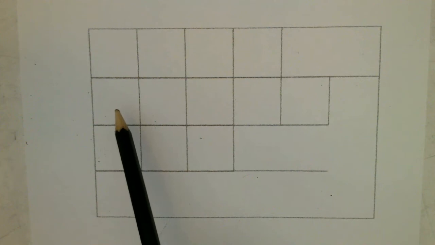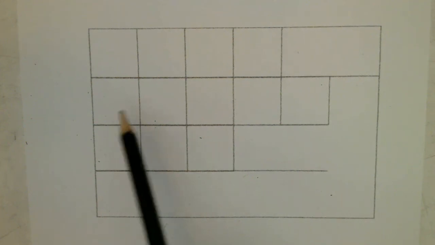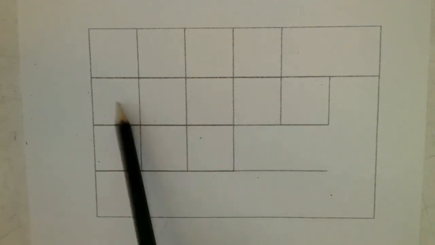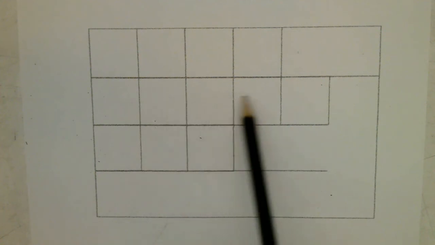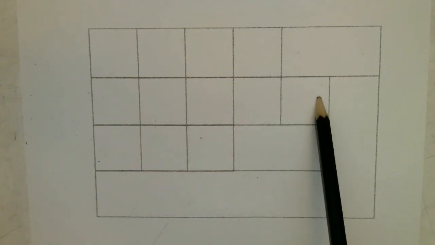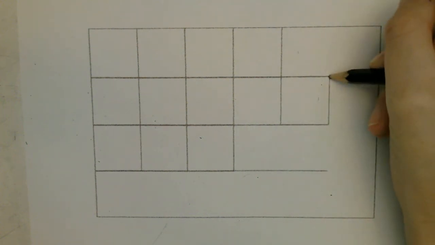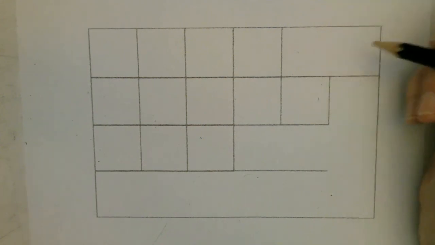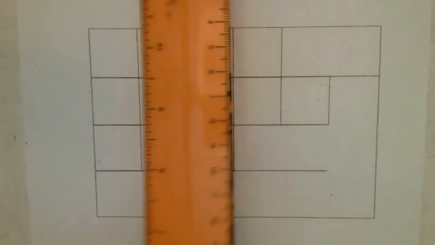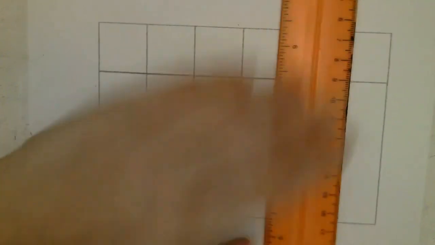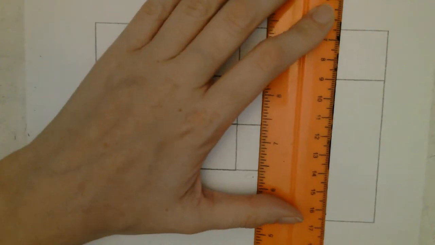If we look at the second row, we can see these square units. There's 1, 2, 3, 4, 5. There's an extra square unit here. There's one more than the top row. We can follow this line up here, and it divides the rectangle into 2 square units. Let's everybody grab our straight edge, and we're going to draw that line to the top now.